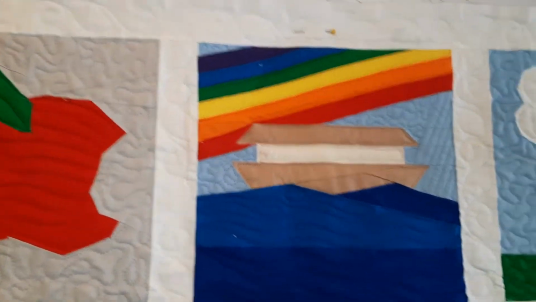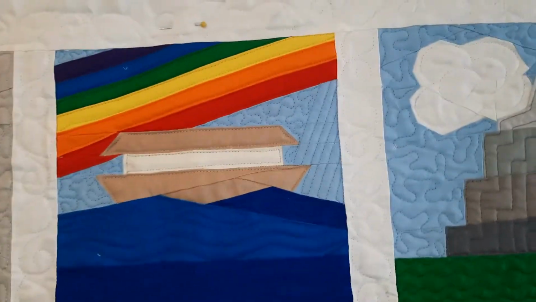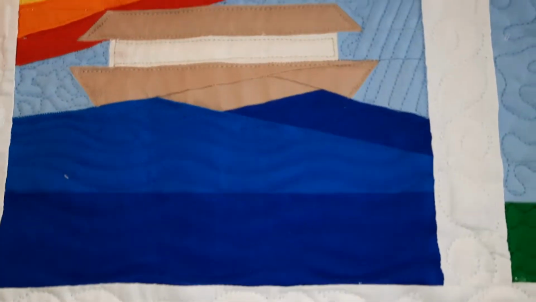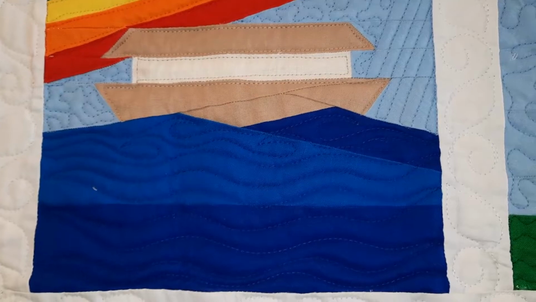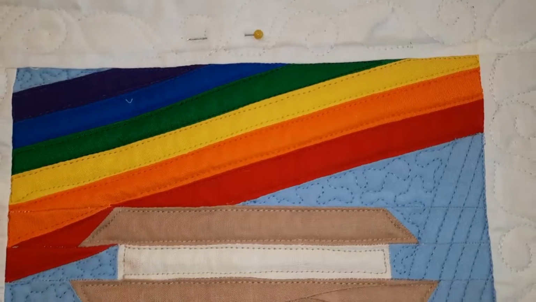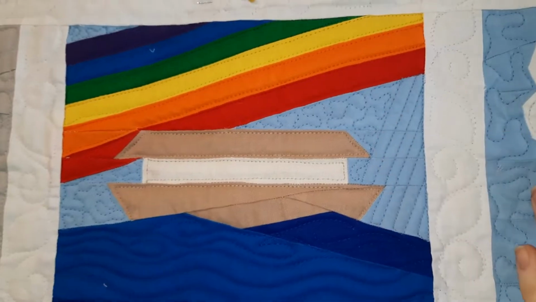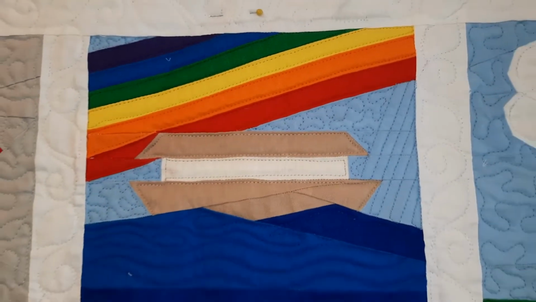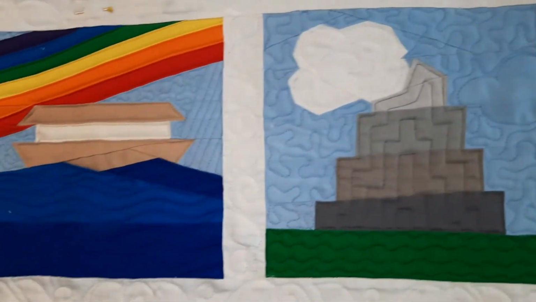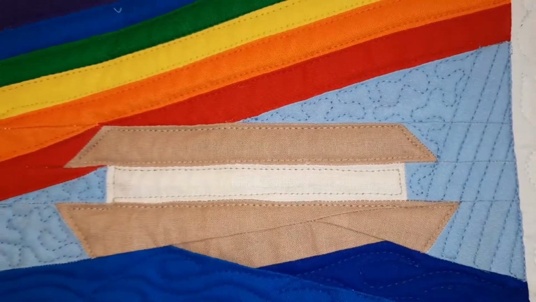Block 3, I'm just trying not to get in front of the light. Block 3 is Noah and his ark. So you can see I've added some waves in this blue sea, blue water. Got the stippling. I've done simple lines to hold down the rainbow, and over here we have a little bit of a feature of the rain is leaving and the rainbow has come out. The ark itself is just outline quilted.